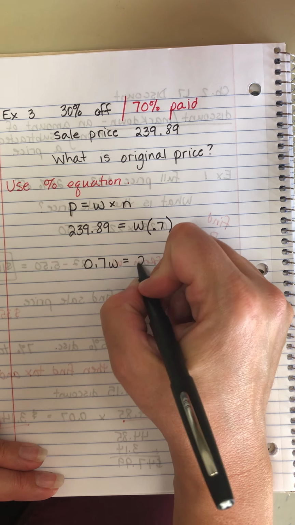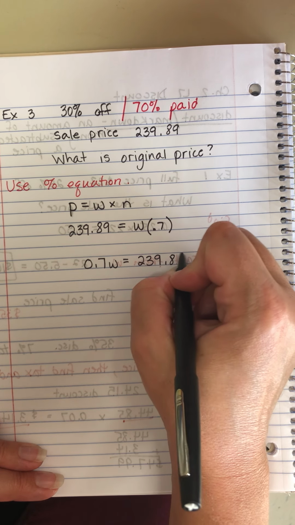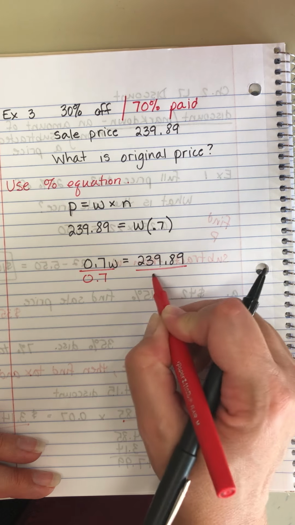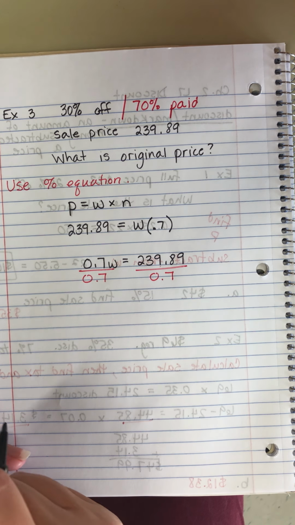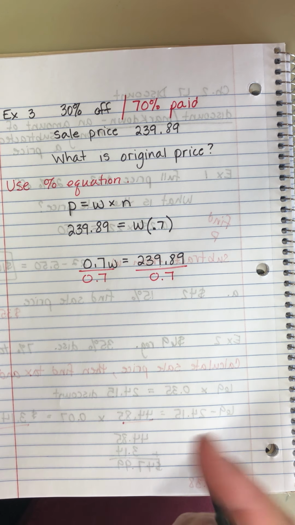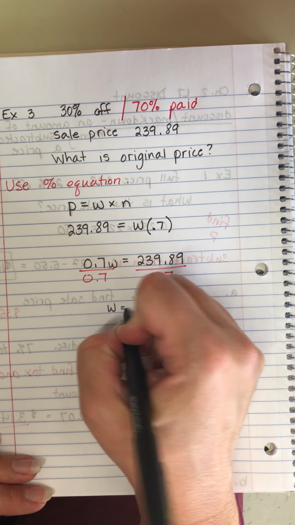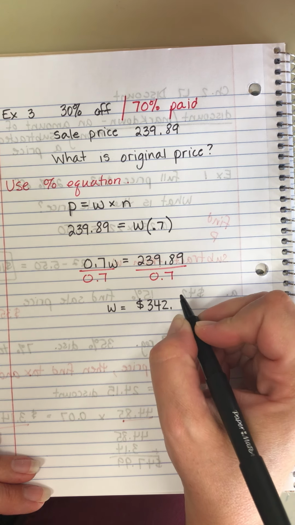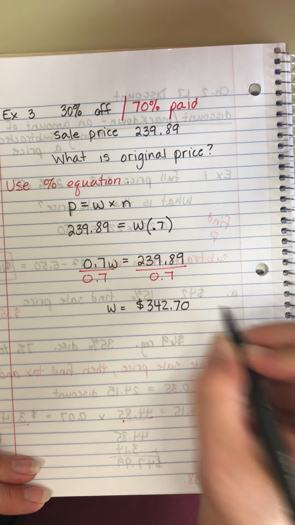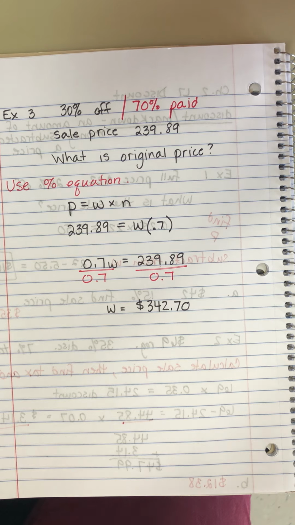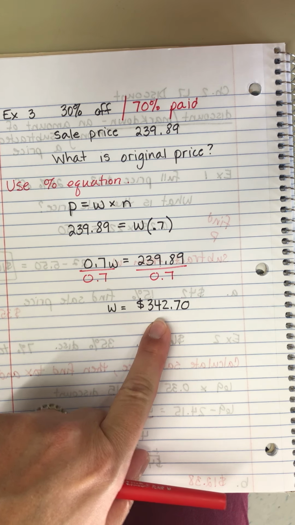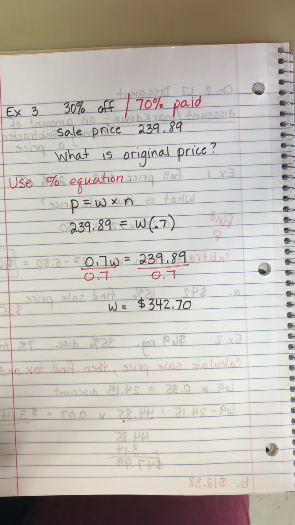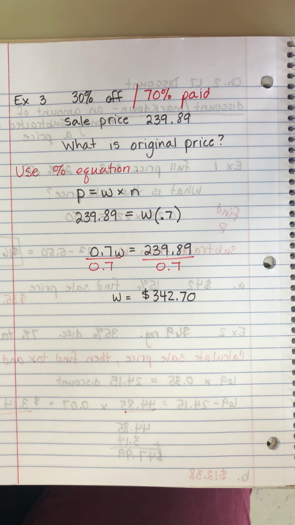0.7W equals 239.89. All right, I'm dividing both sides of the equation by 7/10 in my calculator, of course. When I do that, I get W equal to $342.70. Okay, now I was looking for the original price. Is the price that I got more than the price that I paid? Yes, so that's just one way of error checking, that you divided by the correct numbers and that you put everything in the right place.